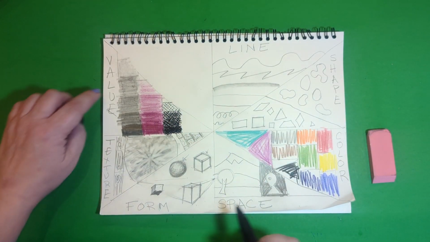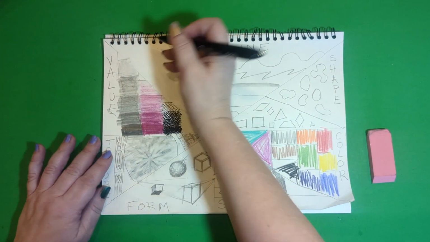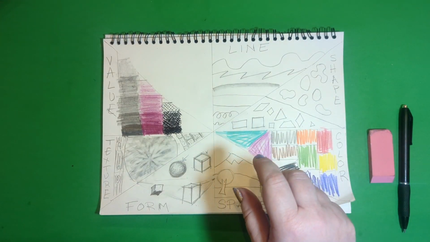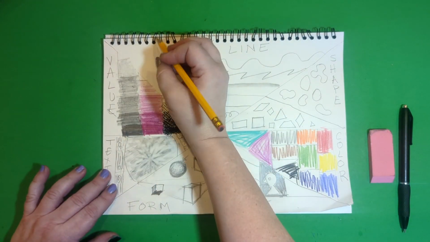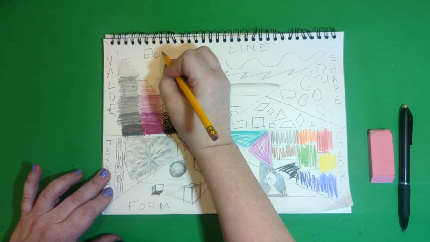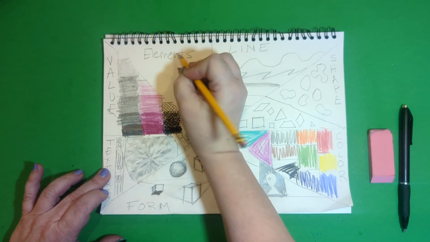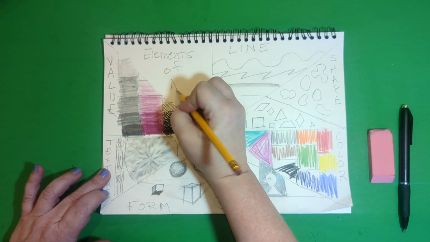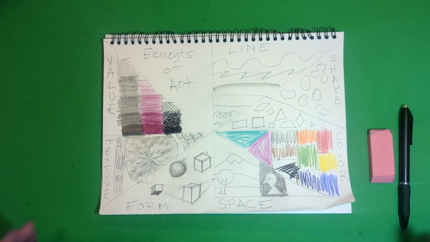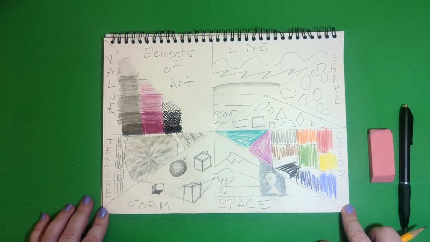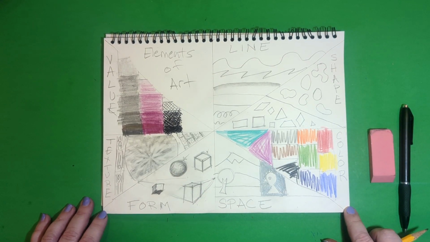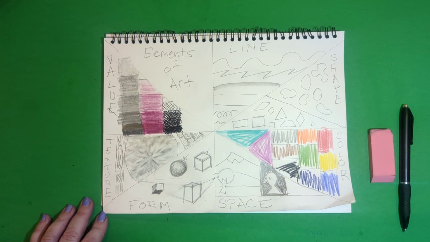All right, and that is value, and those are the elements of art. I'm just going to write elements of art, and I am done. So now I can take a photo of this using my computer camera, and I can turn that in. All right, go make your element of art sampler.